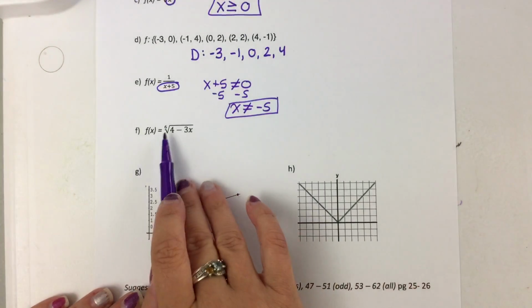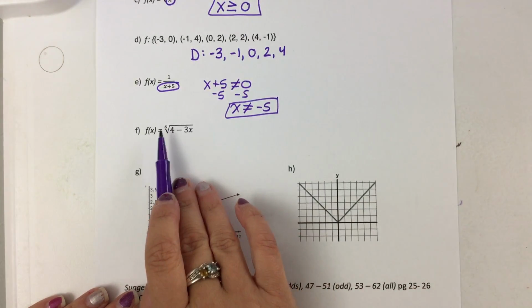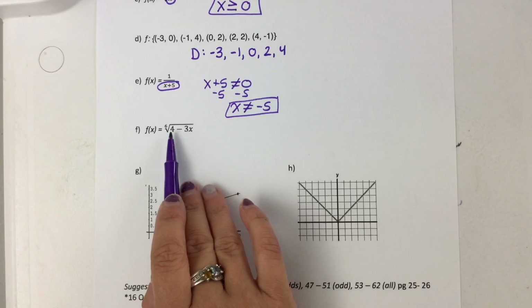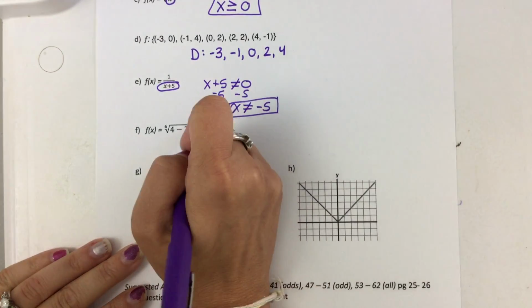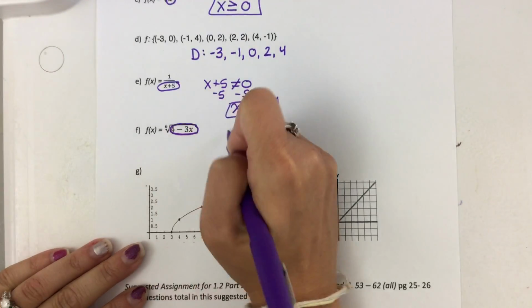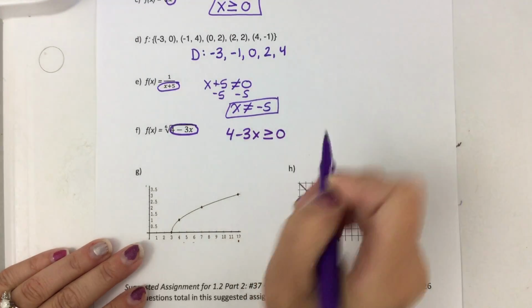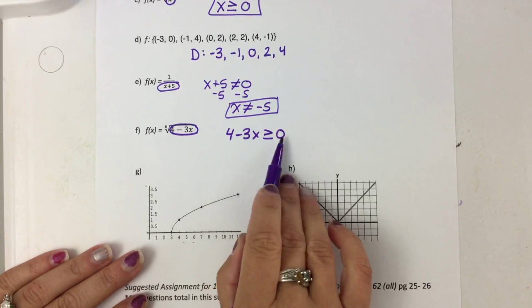Okay, now F, we have a square root, or in this case, it's a 6th root, but it's the same thing. This is an even root. If you have a negative value under here, it's imaginary. So whatever's underneath this symbol, 4 minus 3x, it cannot be negative. That means it has to be greater than or equal to 0.